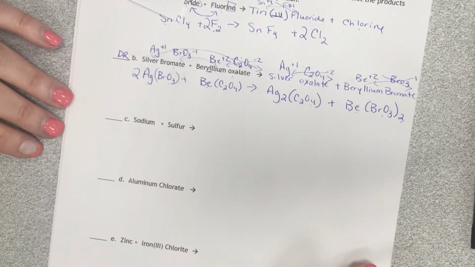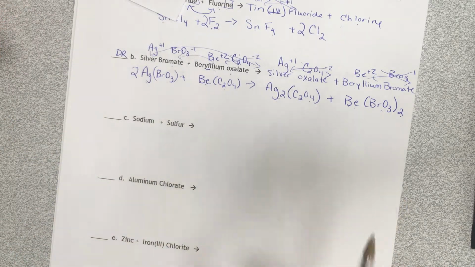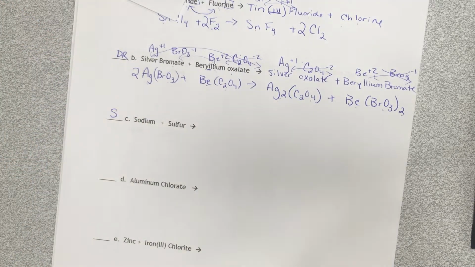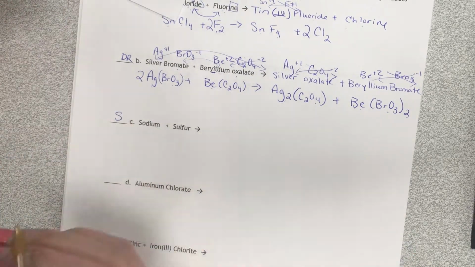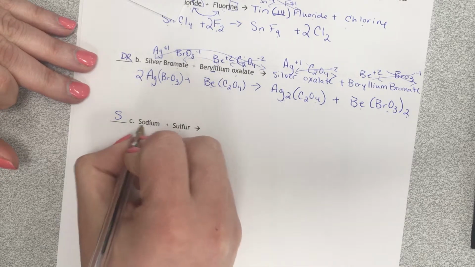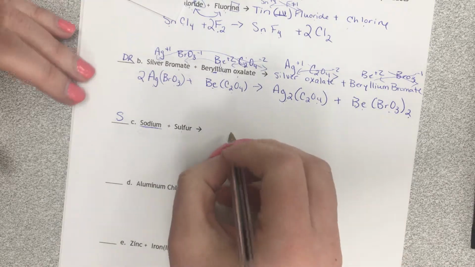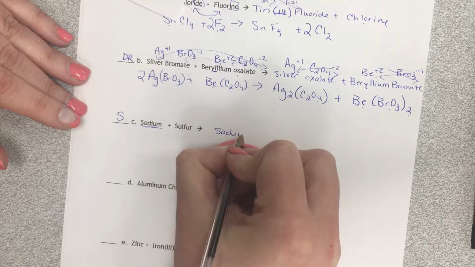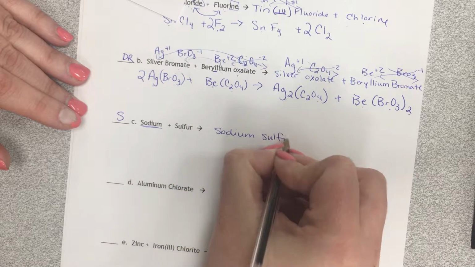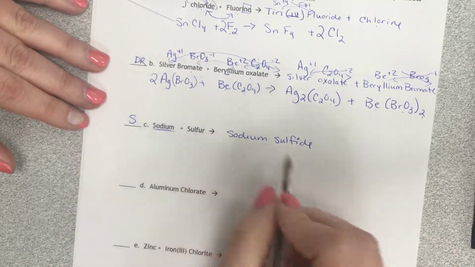Okay. Moving on, we have sodium and sulfur, 2 elements, going to combine to make a compound. So that is synthesis. Okay, so synthesis, and basically don't get them mixed up. That will be points off. You have sodium and sulfur. Make sure you put that sodium, it's the metal, the cation, the one on the left, whatever, it's all the same thing, first. So we have sodium sulfide. Okay, don't put sulfur sodiumide. That's not a thing.